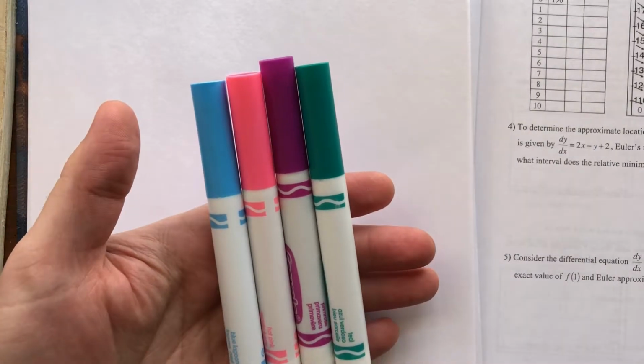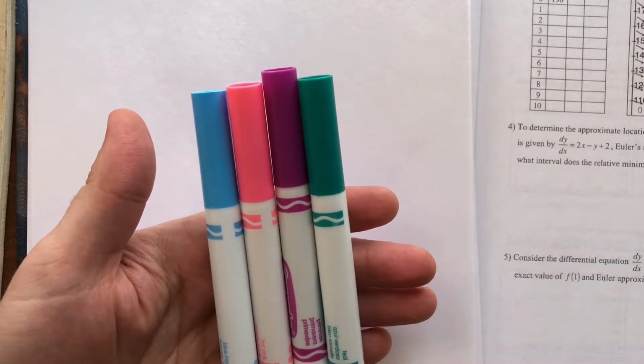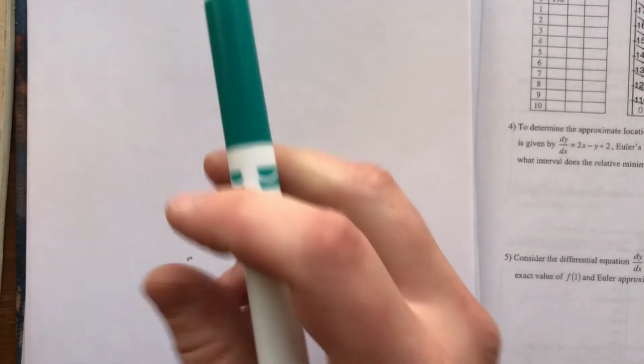Okay, so next example time. What color should I use? Should I use this one, this one, this one, or this one? Good choice, we'll go with this one.